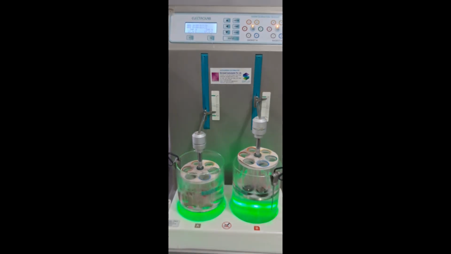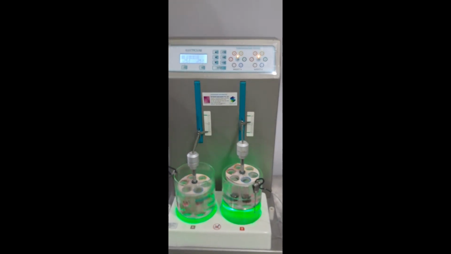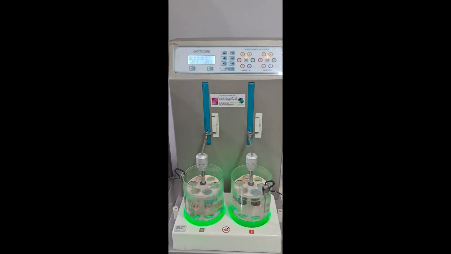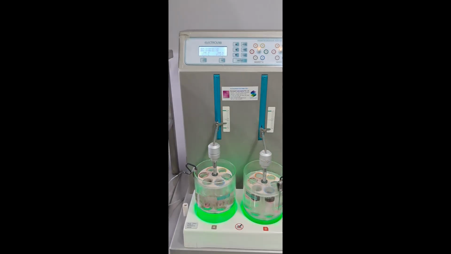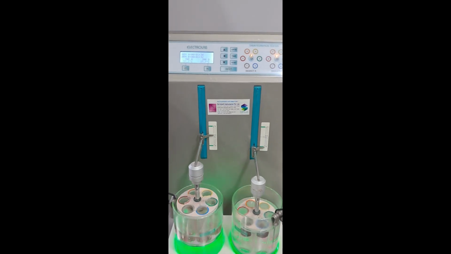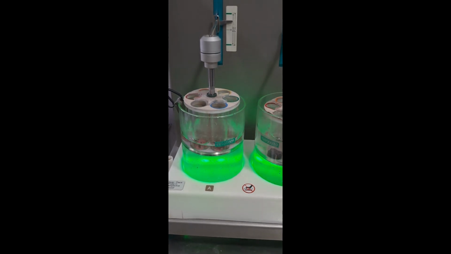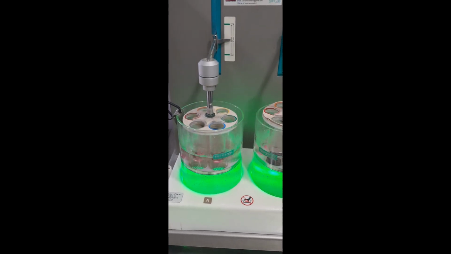It is a crucial quality control test for solid oral dosage forms like tablets, capsules, granules, and pills. The test helps ensure that the drug is released from the dosage form and becomes available for absorption in the body within a specific time frame.